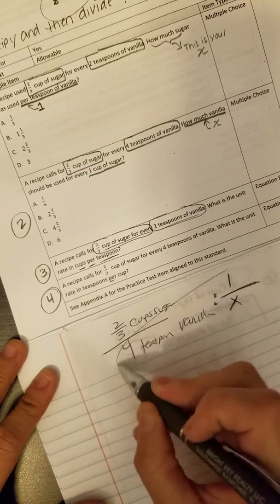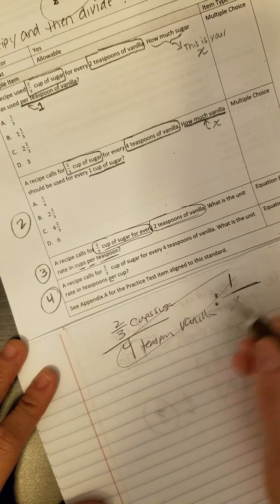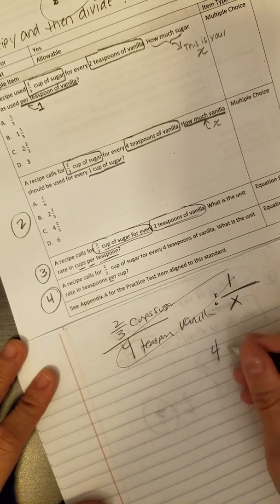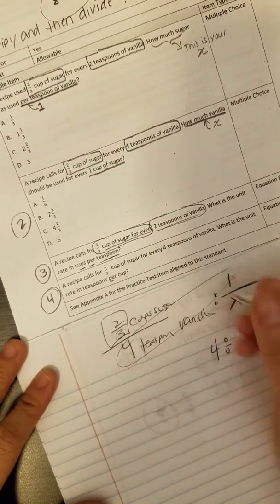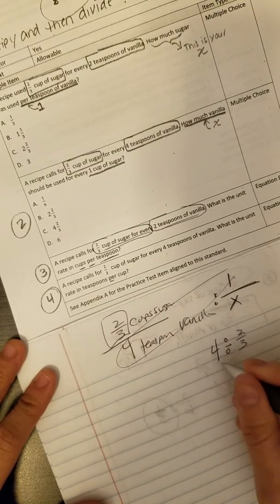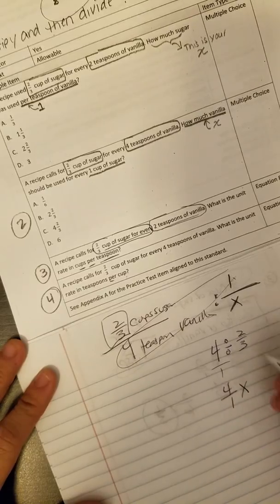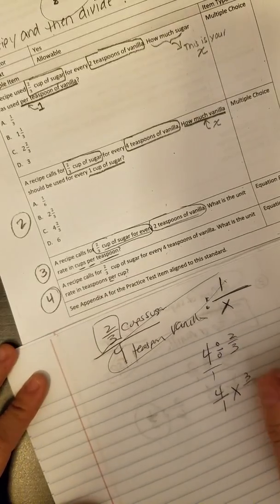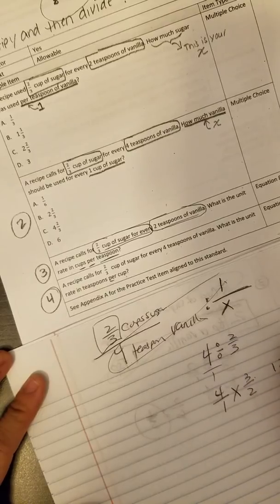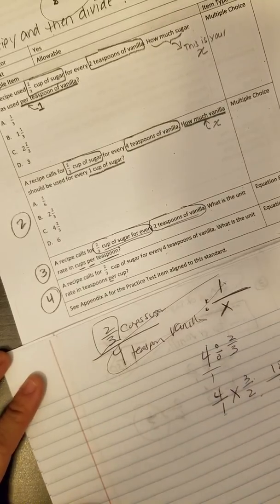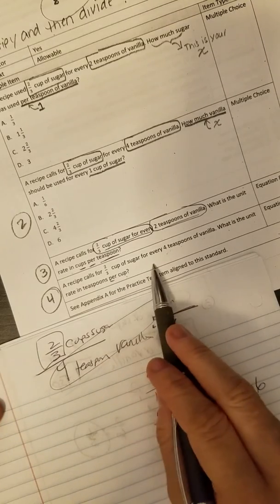So now I'm going to cross multiply. 4 times 1 is 4, divided by this one, 2/3. And now you do keep, which is like 4/1, times change, and then flip 3/2, which gives me 4 times 3 is 12. 1 times 2 is 2, which equals 6. 12 divided by 2 is 6. Did you see how this one, they twisted it around?